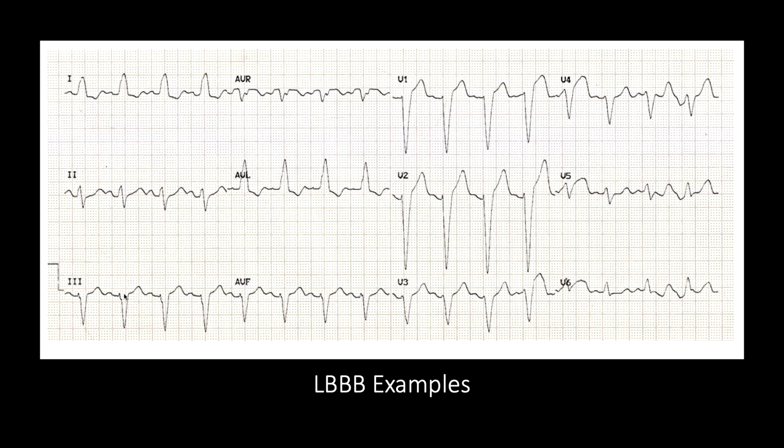If you look down at V6, you can see that upright R wave in lead 1 and V6. So both have that upright R wave, and then both have that ST depression, that discordance coming right after that R wave. So this patient actually meets the criteria. You have greater than 120 milliseconds, you have a deep S wave, and then you have that upright R wave in lead 1 and V6.